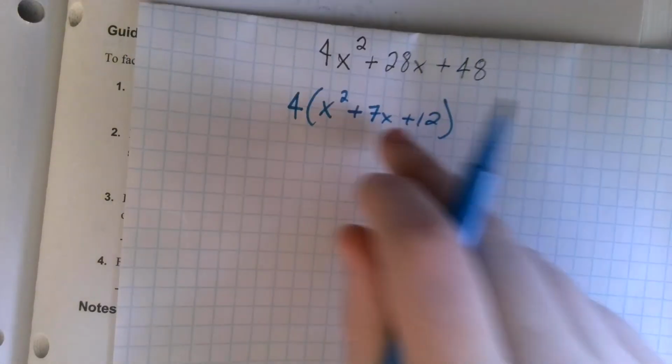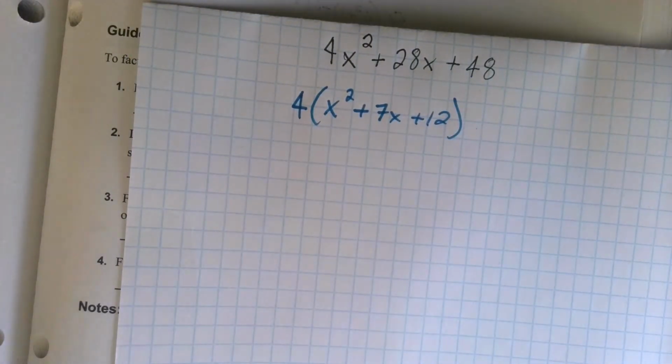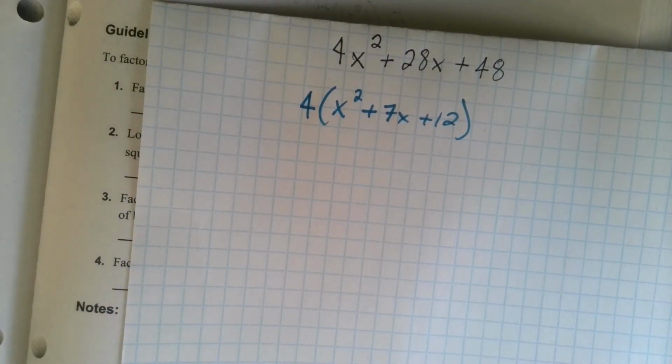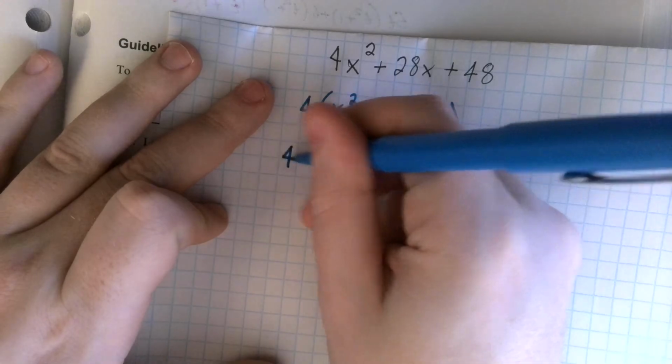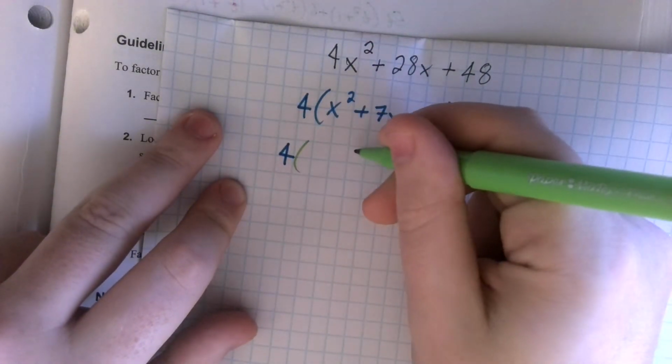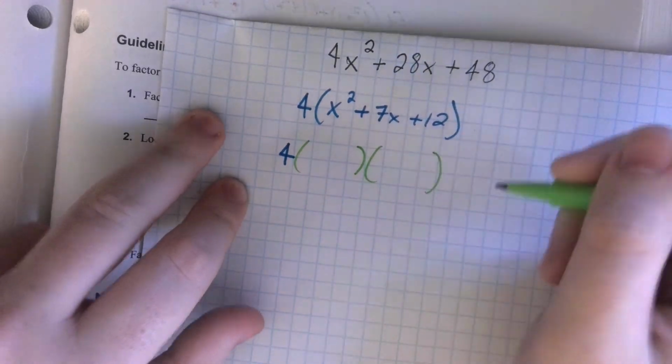Because look what we have here. We have a trinomial. We know that we can factor these. We've factored these many times before. So in addition to pulling our 4 out and putting that in front, we can also factor this middle part as 2 separate binomial factors.